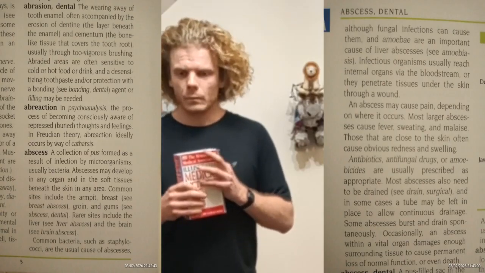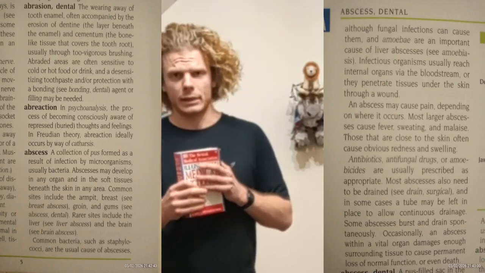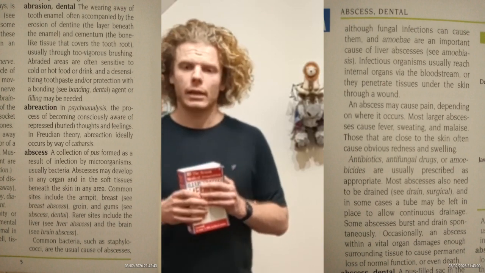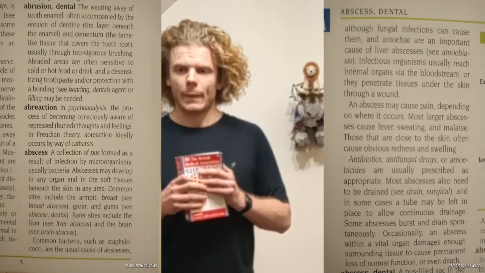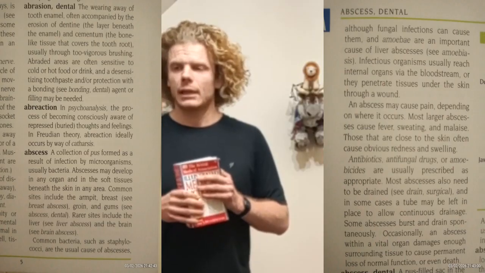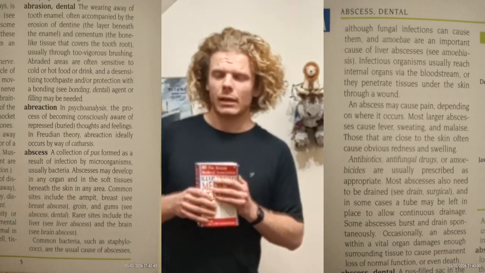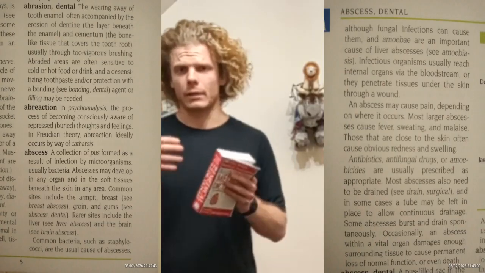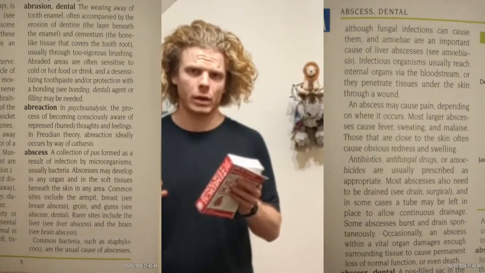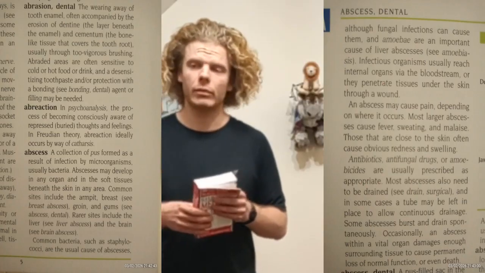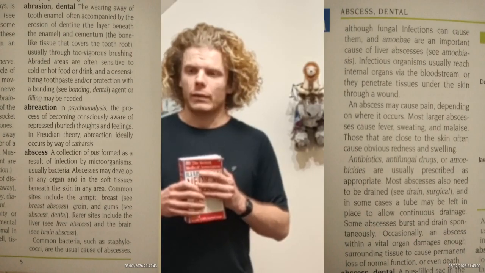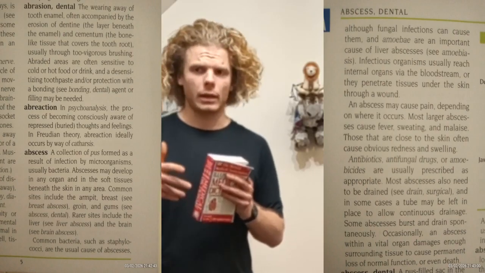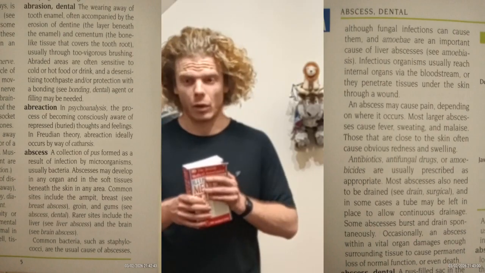And there are antibiotics and antifungal drugs, and they can cause so much damage that they can injure an internal organ and even cause death. They reach the skin through a wound, through the bloodstream, or an internal organ.